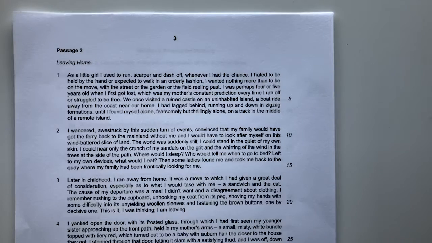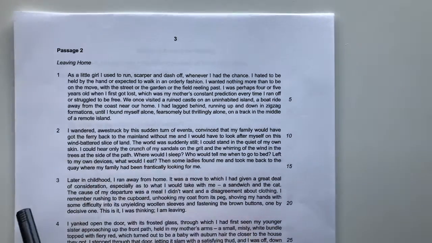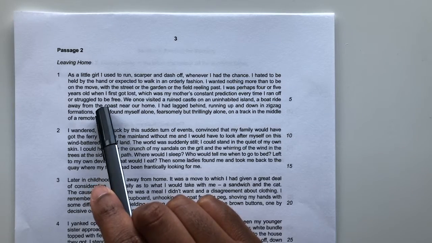Okay, so the passage is entitled Leaving Home. We'll start with paragraph 1.